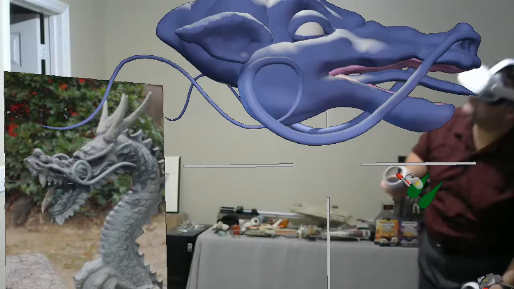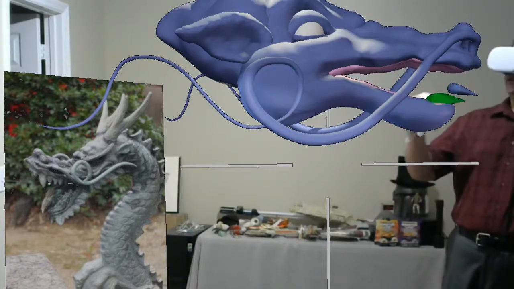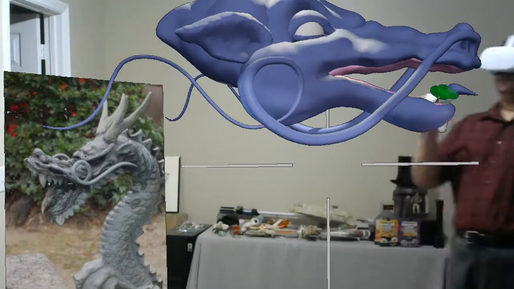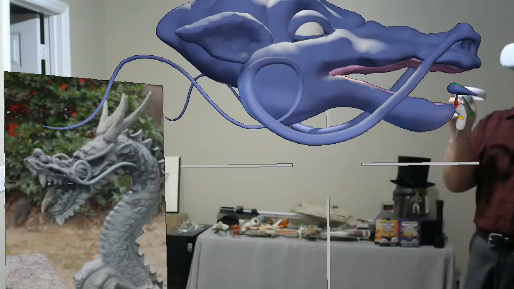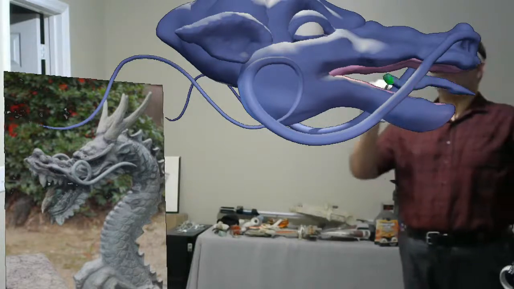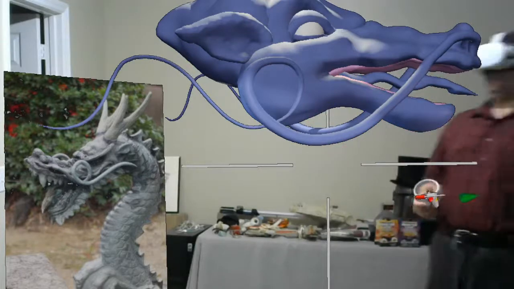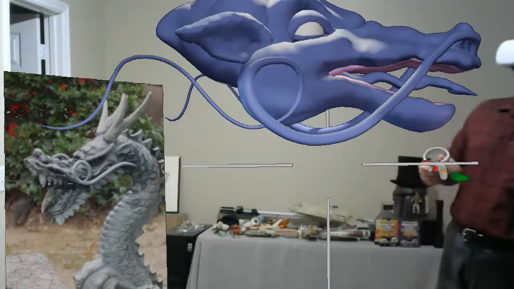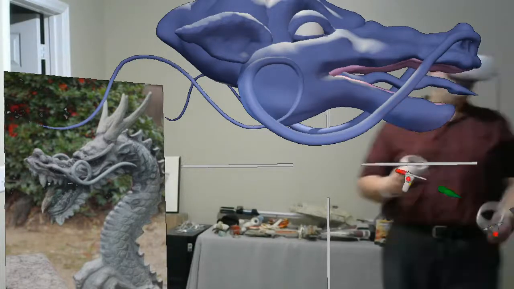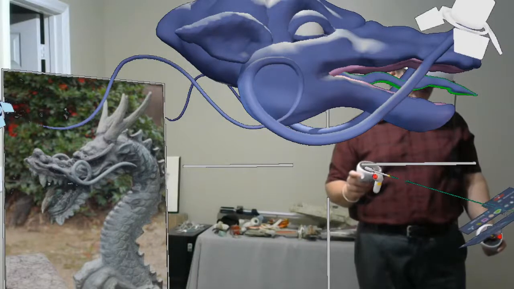Also not the shape I was expecting. So let's see. Nice. All right, I will definitely need to use the move tool, and I'm going to hide the rest of the dragon.